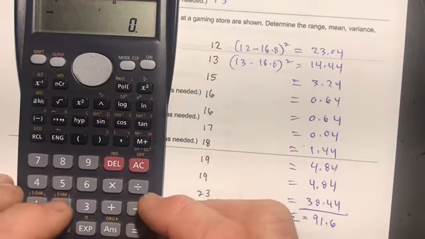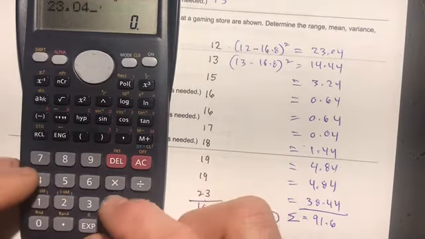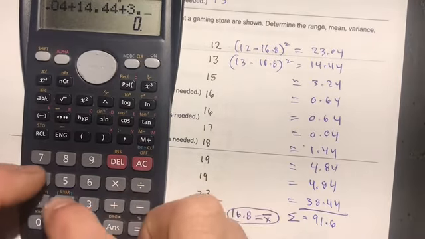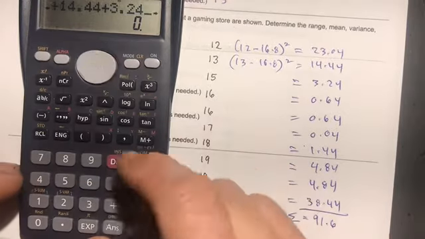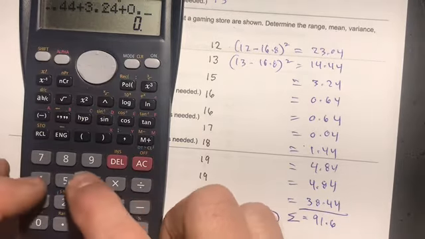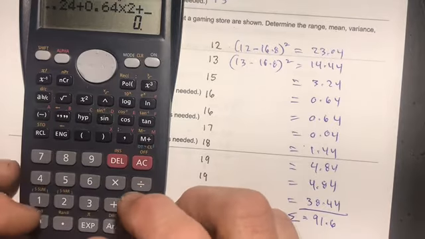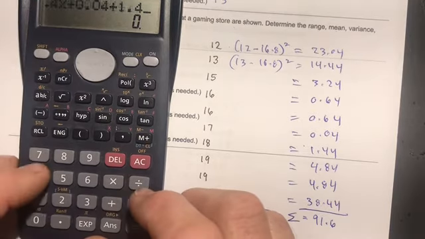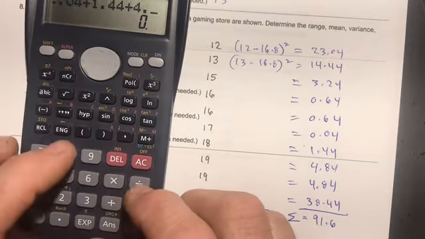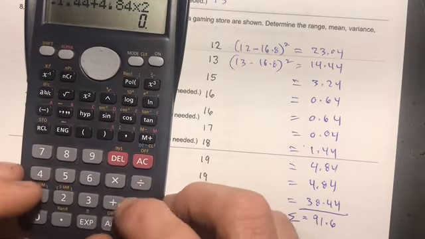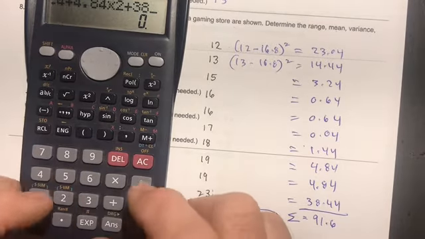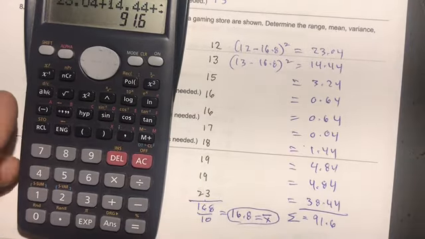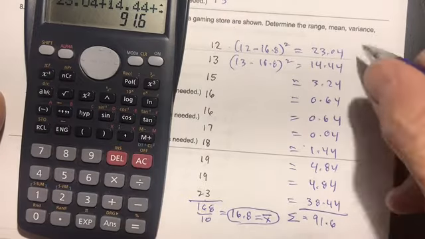Okay, now I'm going to add them again because I could have made a mistake there, so I'm going to go through them again. 23.04 plus 14.44 plus 3.24 plus, oops, hit minus, plus 0.64 times 2 plus 0.04 plus 1.44 plus 4.84 times 2 of those plus 38.44. 91.6 again, so I think I'm in good shape. Okay. All right, so there's my sum.